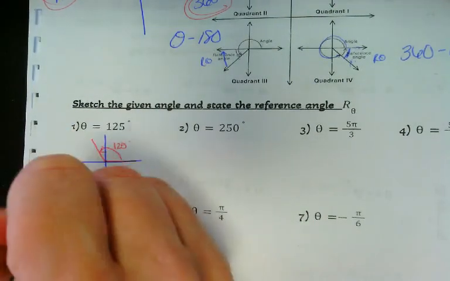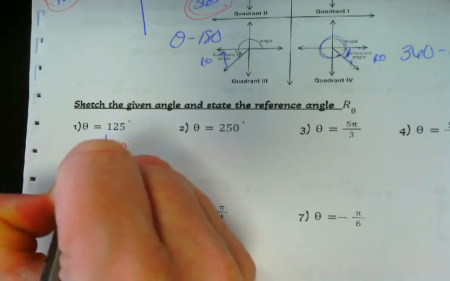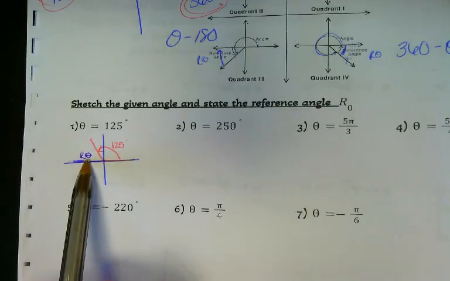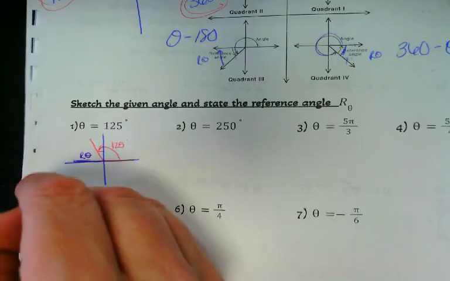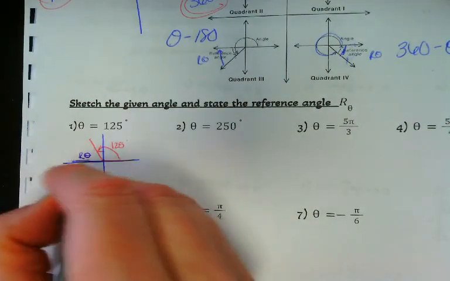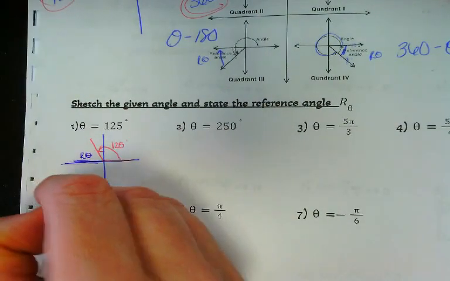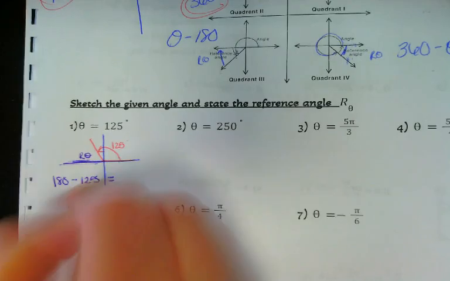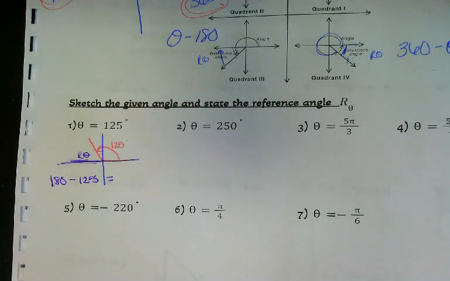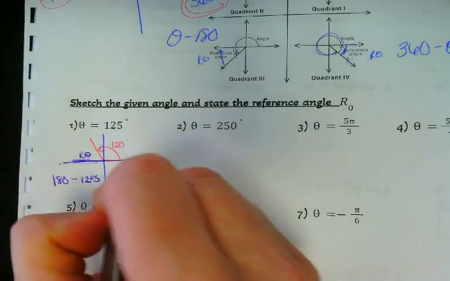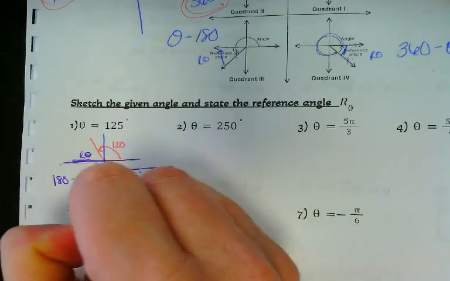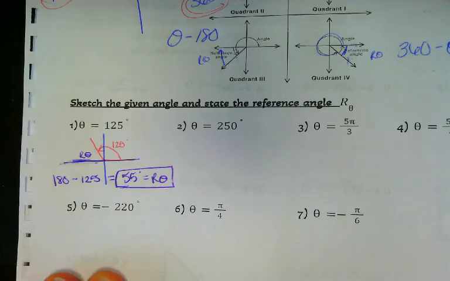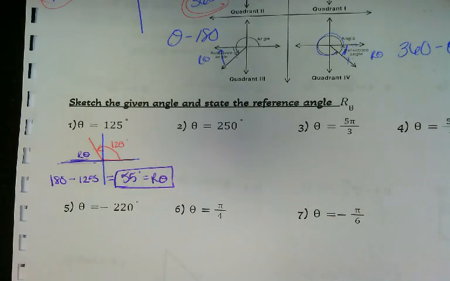That is this side, how far I am to the x-axis. What am I going to do to figure this distance out? Hopefully that's just common sense. We wrote it up here as a formula, but hopefully you're thinking that through. That's 180. That's 125. So 180 minus 125. What does that get us? 55. So I'm going to put equals reference theta, reference angle. It's positive, it's acute, it's a win. It's got to be less than 90 degrees.